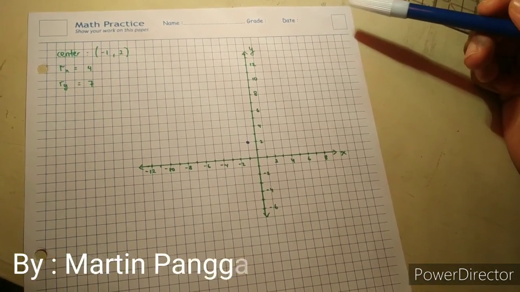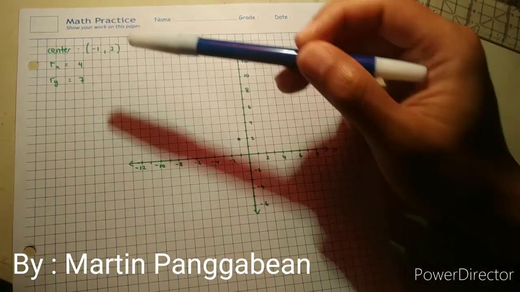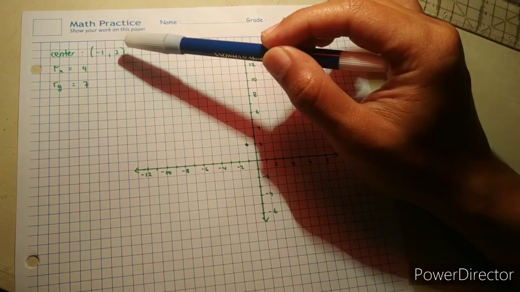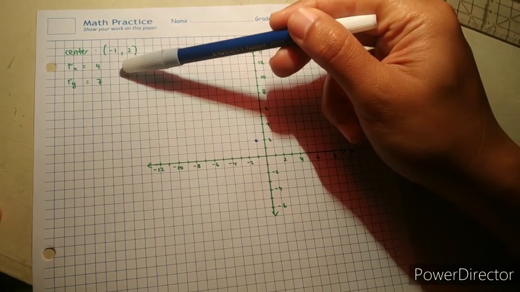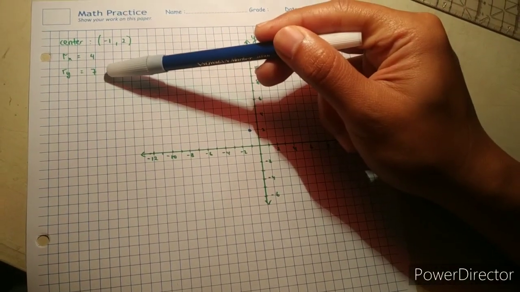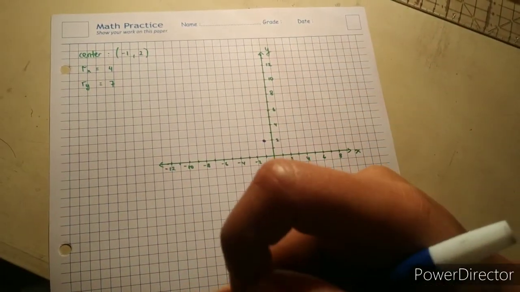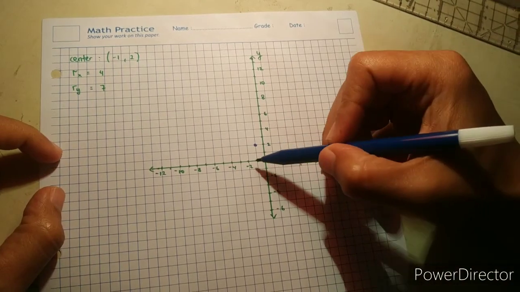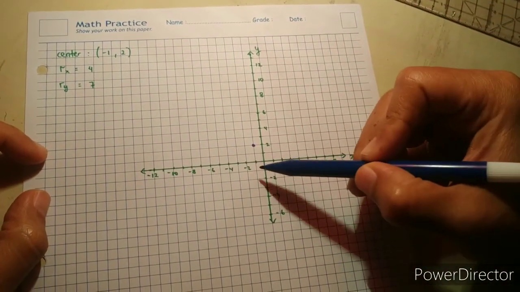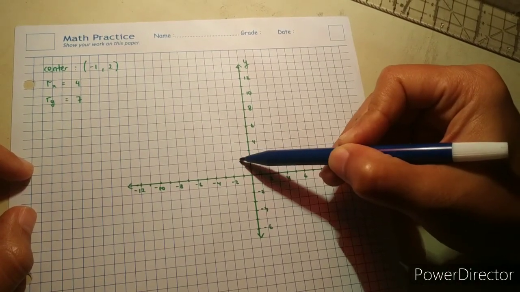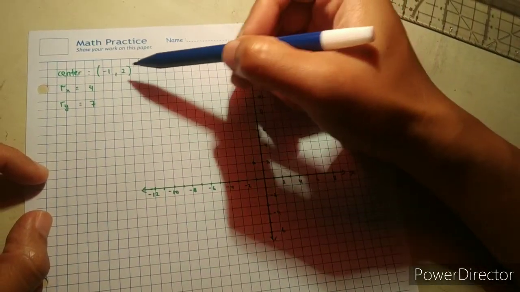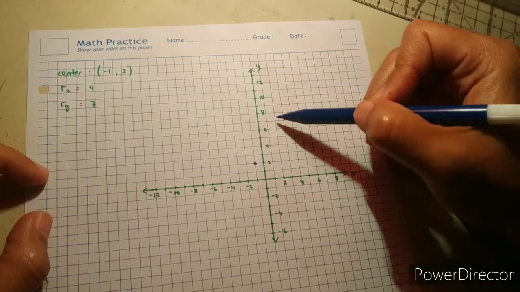Let's draw our ellipse then. Since we have already got the information, the center is -1, 2, and the x radius is 4 and the y radius is 7. So let's draw the ellipse based on this. The first one is the center, so it's -1 here, and then 2. Now plot the center.